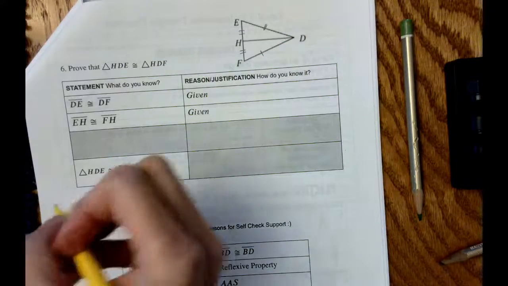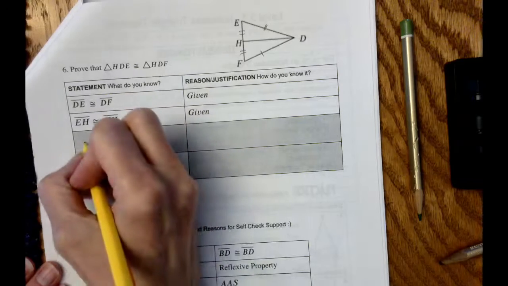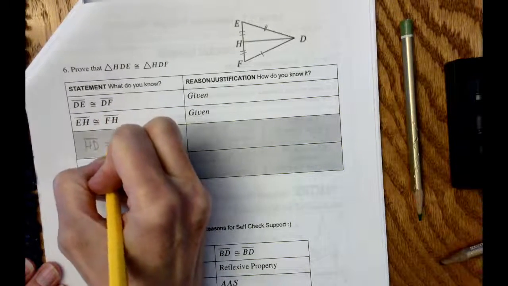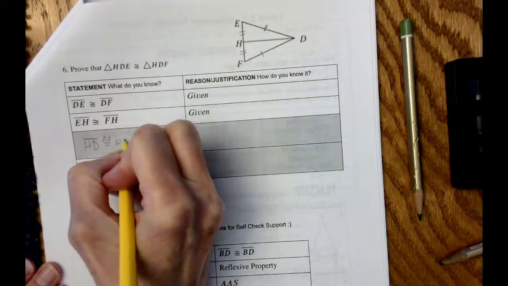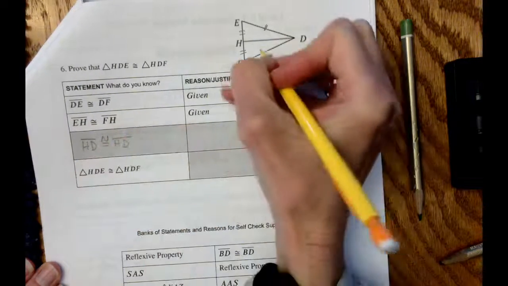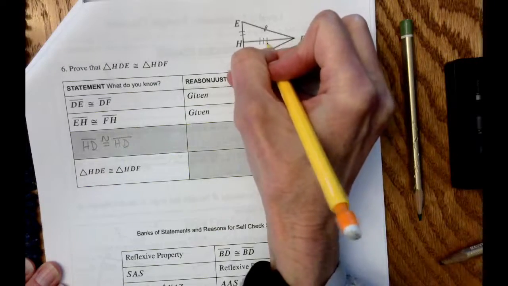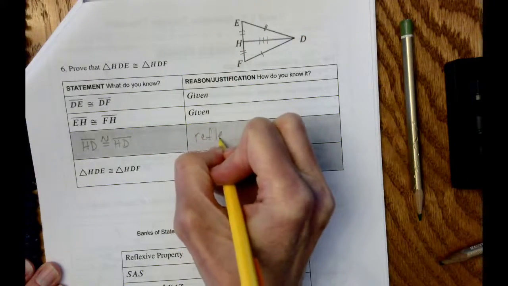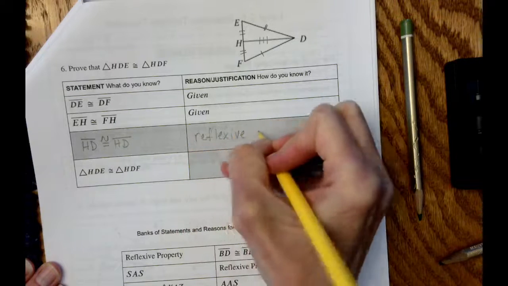And what we can say now is that HD is congruent to HD. I'm going to put 3 tick marks on that from the reflexive property.